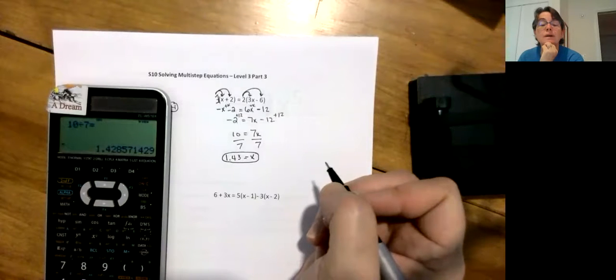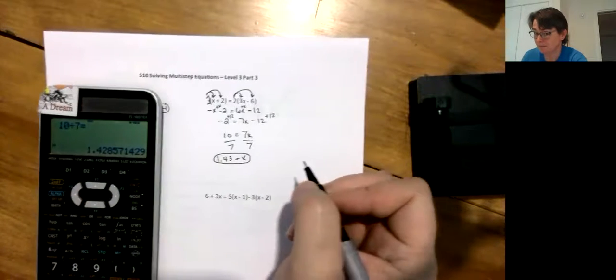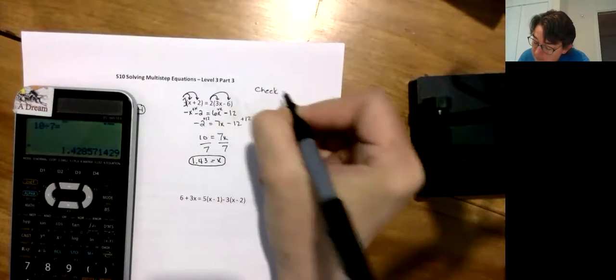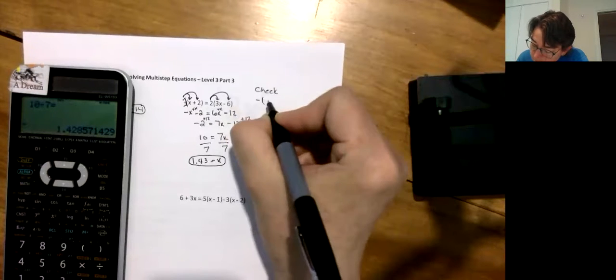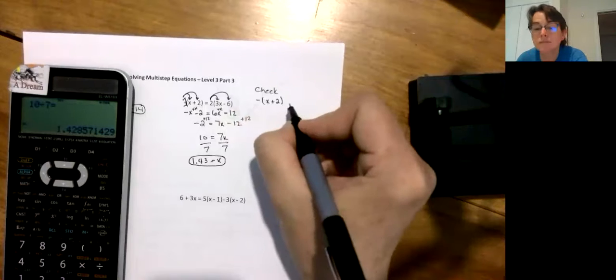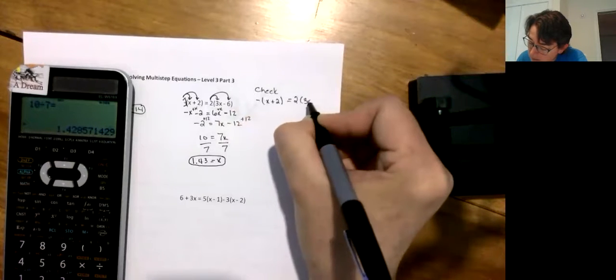I'm not sure if I made a mistake there, because these ones have always been working out as whole number answers. So let's do a check. Negative x plus 2 is equal to 2 times 3x minus 6.